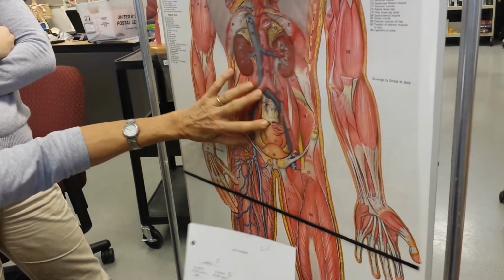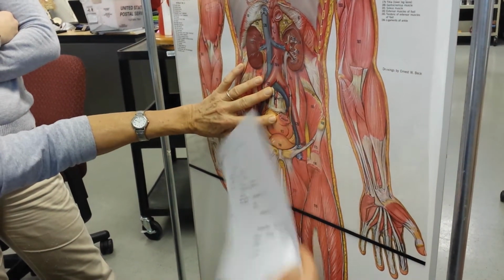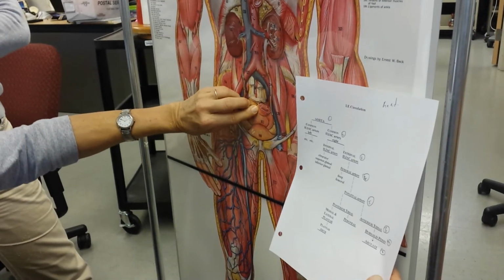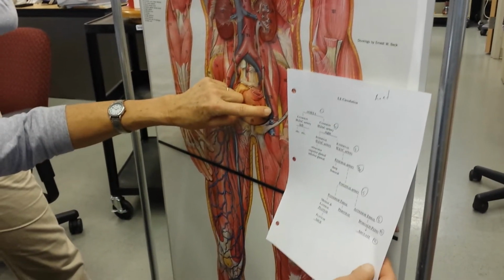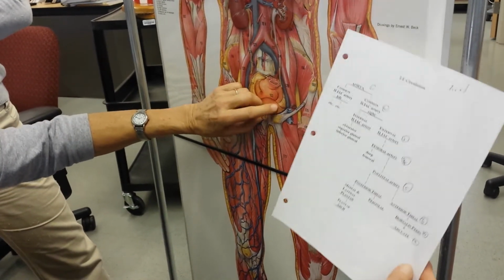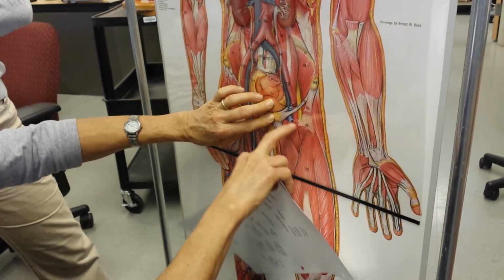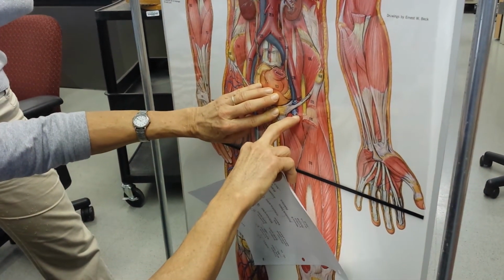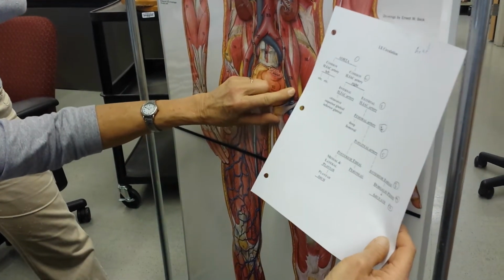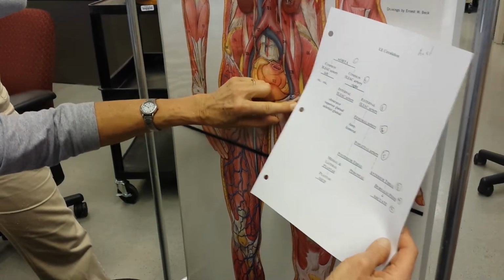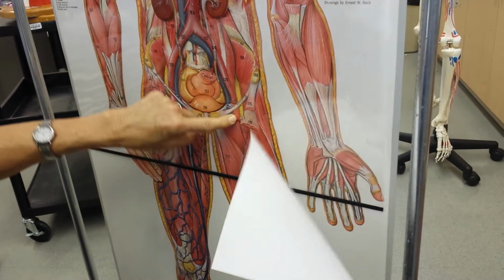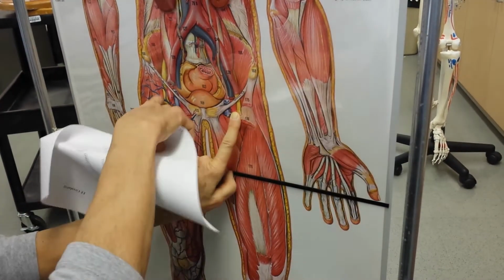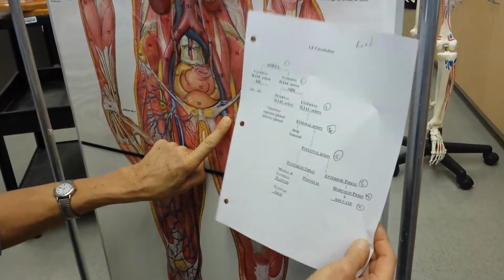This is how they connect. You've got the common iliac, and then they divide into an external iliac and a femoral. We know it becomes femoral when it gets in here. So here's the artery, and the vein follows right with it. Down here, it's the femoral artery, because that's the one in the femoral triangle.